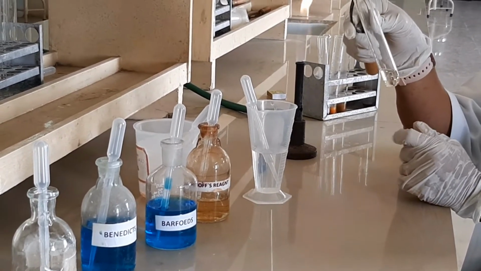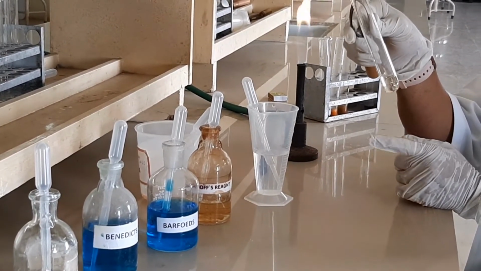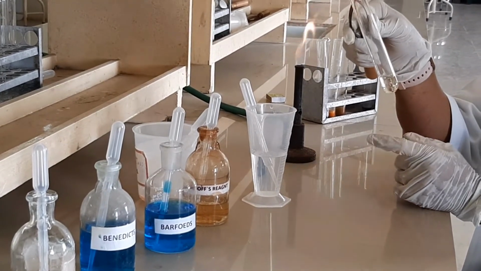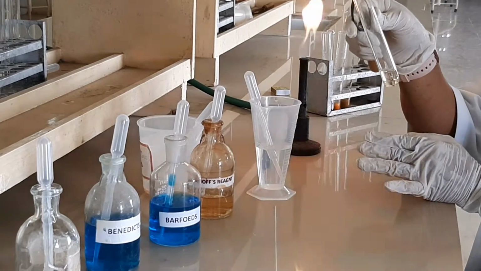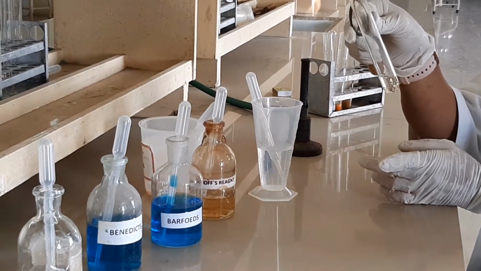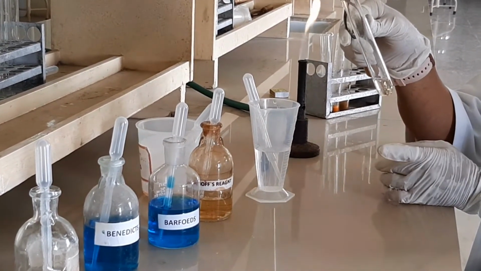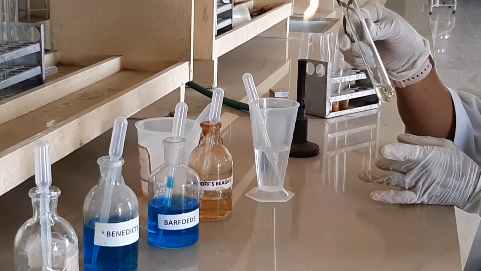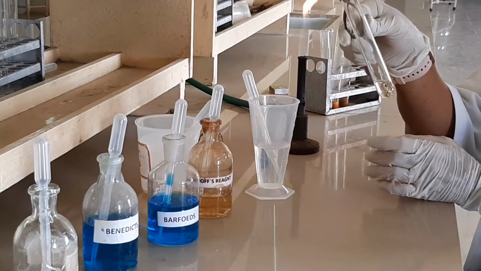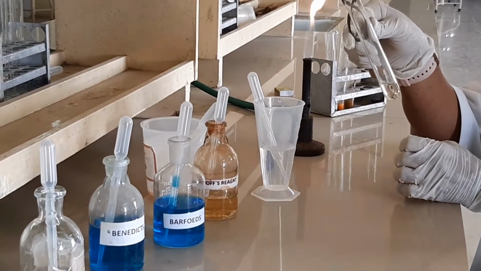So this is negative for the Seliwanoff's test. If it is fructose, you will get a cherry red color that shows a positive test for keto sugar. For today's test it shows negative, which means there is no keto sugar, only aldo sugar is there. So it confirms the given sugar is glucose.